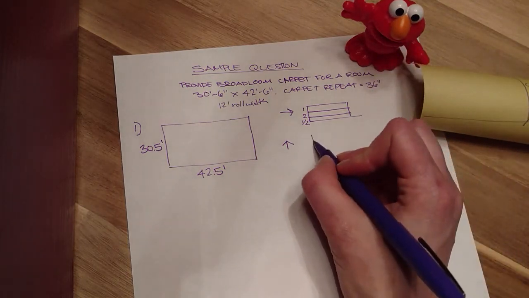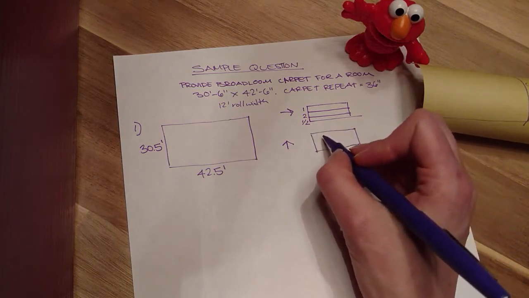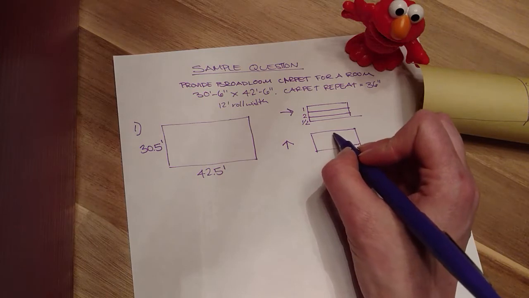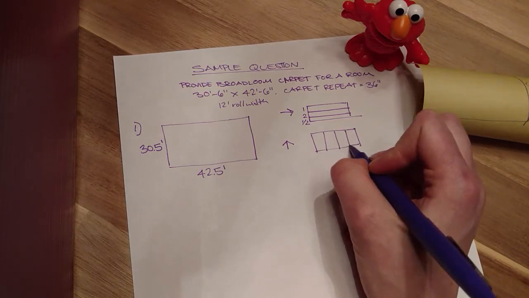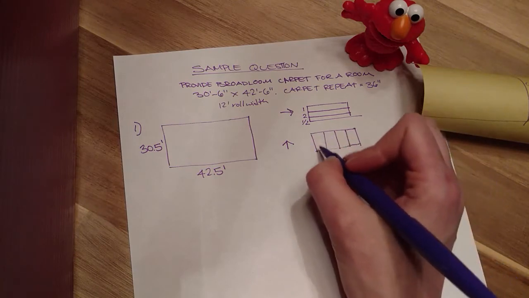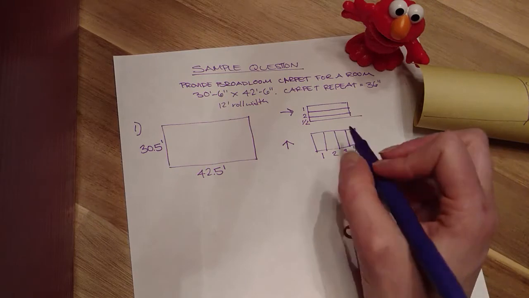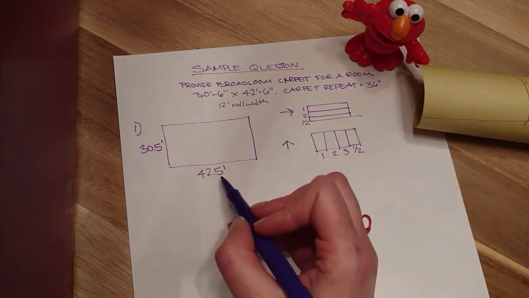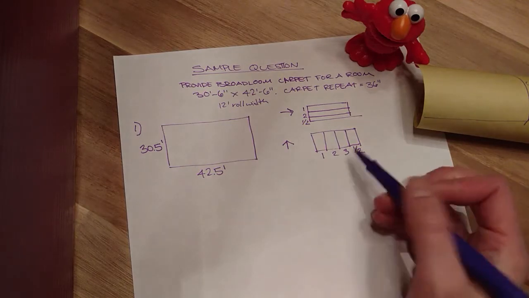If we did it the other way, same size room, we would end up with 3.5 full rolls. So that would be 1 roll, 2 roll, 3 roll, and then this is a half. So 1, 2, 3 and a half full rolls. And that would be taking this 42.5 and dividing that by 12. And that's what we end up with.